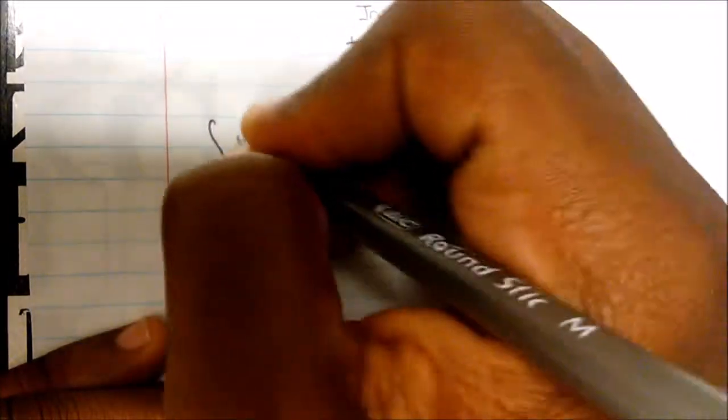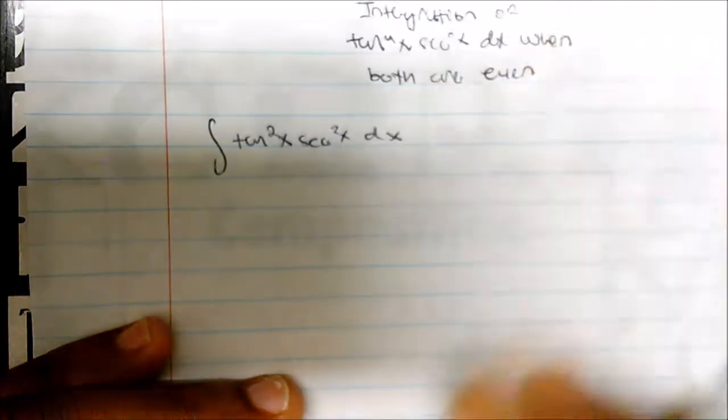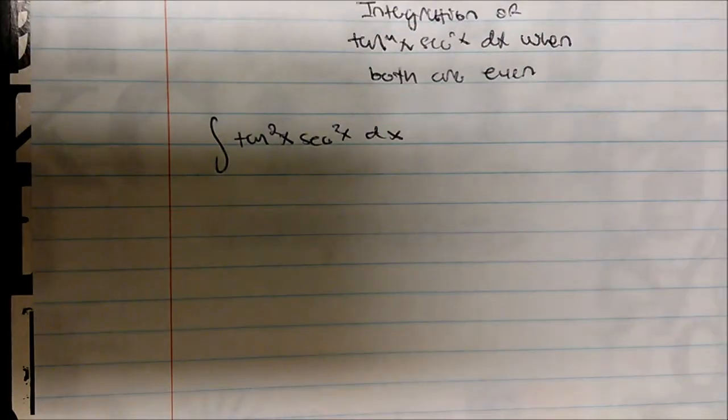The integration of tangent to the m of x, secant to the n of x, when both powers are even. So what if we wanted to take the integral of tangent squared of x, secant squared of x dx? What I want you to know is that for these problems we use u substitution.